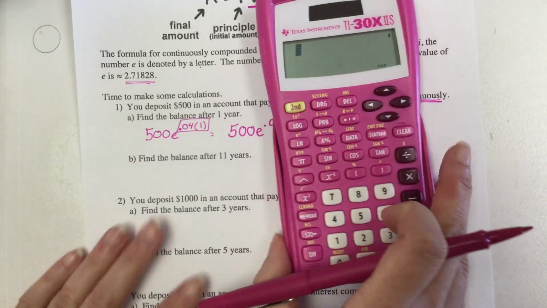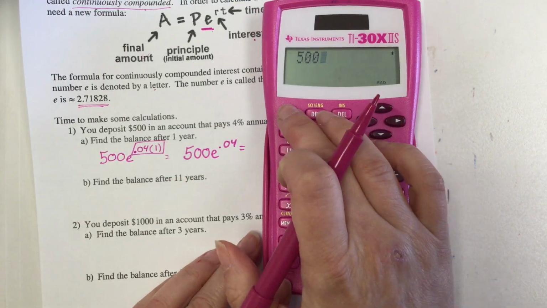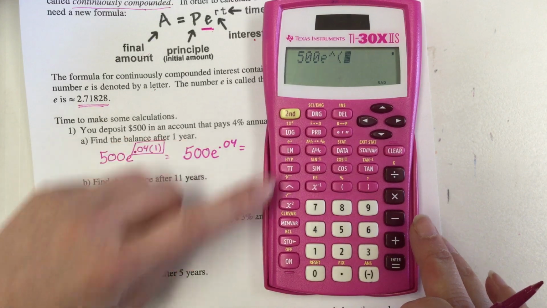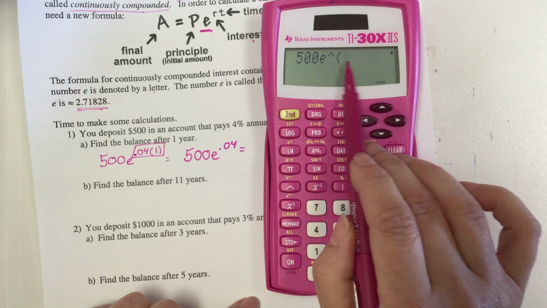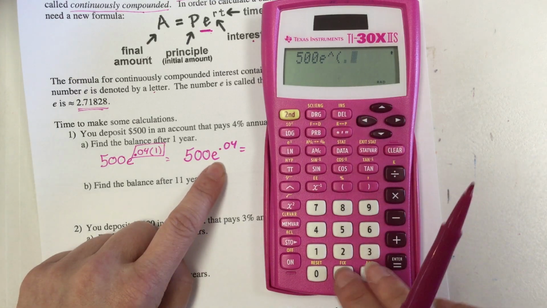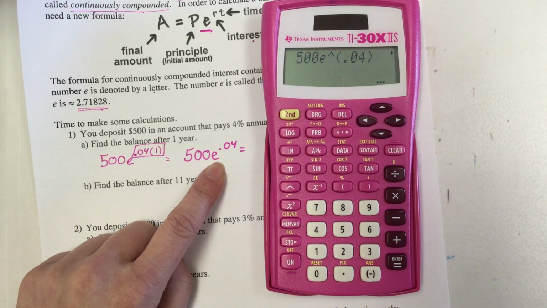So let's go ahead and enter this into the calculator. So 500, that's my principal. Second ln. Now it's E. E is always a base. That's why it automatically says E to the power of, and then in parentheses, what is the exponent on E? 0.04, close it, because that means we are done with the exponent.